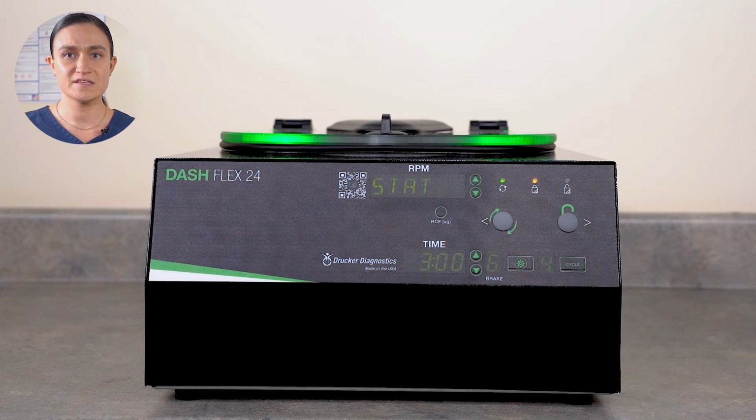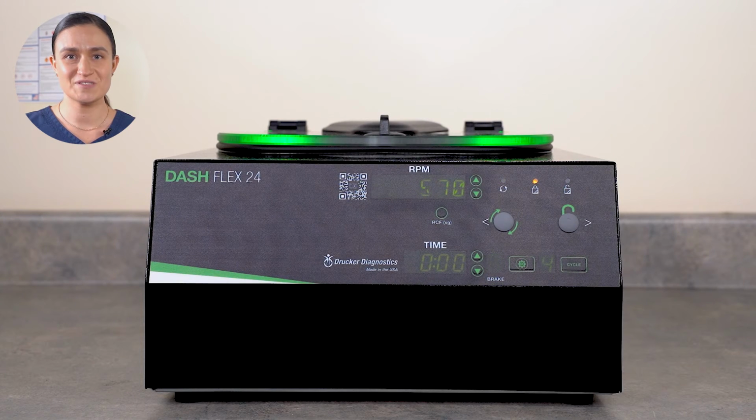During the run, the cycle name will alternate with the RPM in the RPM screen. The centrifuge will run for your chosen cycle's time. You can see time remaining on the time screen. Once the run is complete, the centrifuge will begin to slow down, applying the rotor brake at the level you selected for your cycle. When the rotor is fully stopped, the centrifuge will beep and the lid lights will flash to let you know it's done.